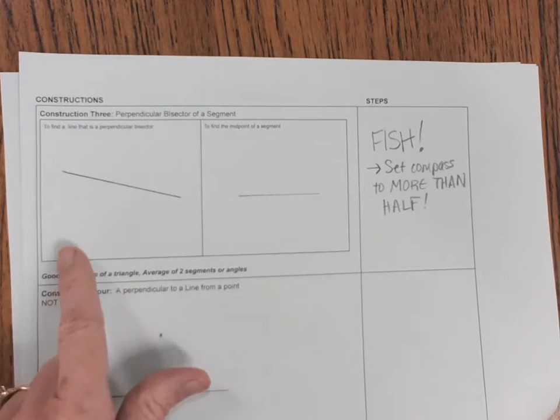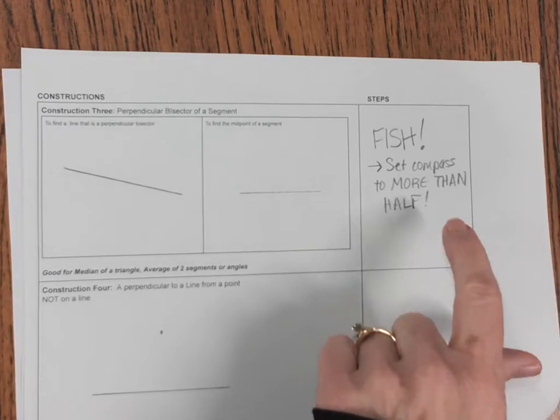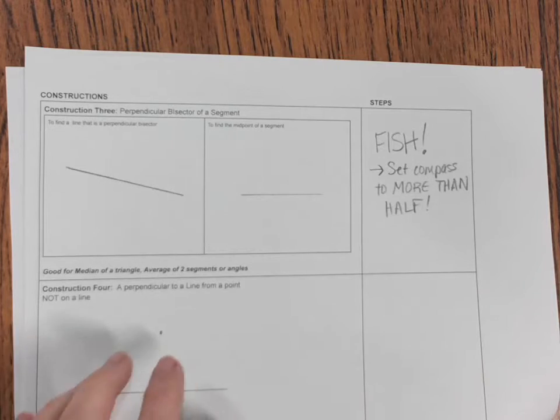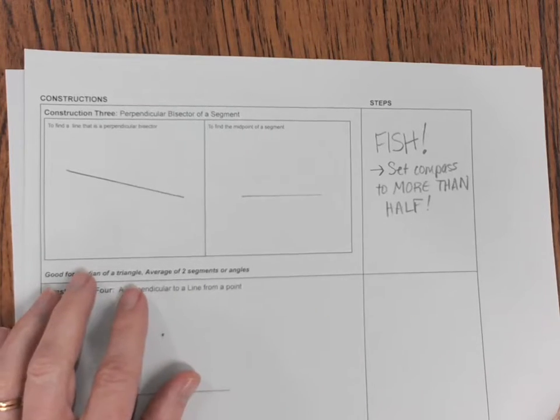Okay, I want you guys to draw those quick. You might need to stop the video and write this down. This is called the fish construction, and you'll see in a minute what that is. So make sure you get those down first before you start watching.